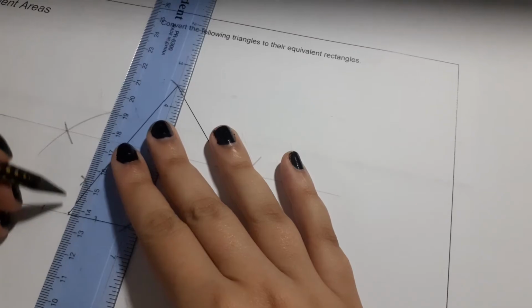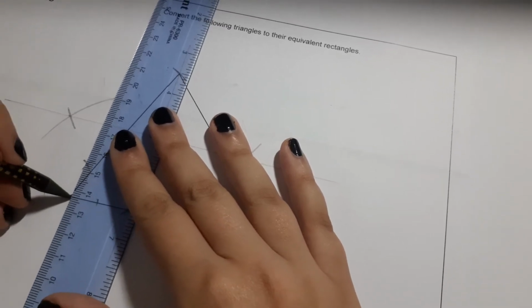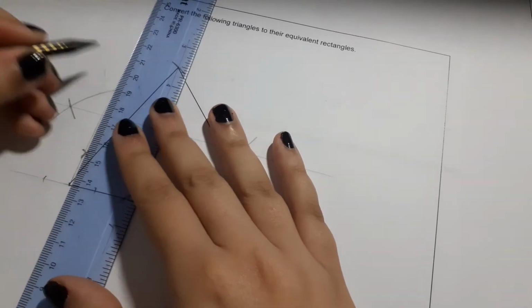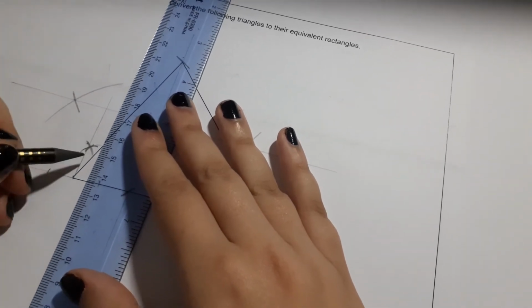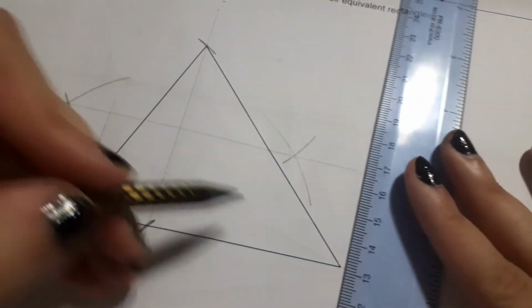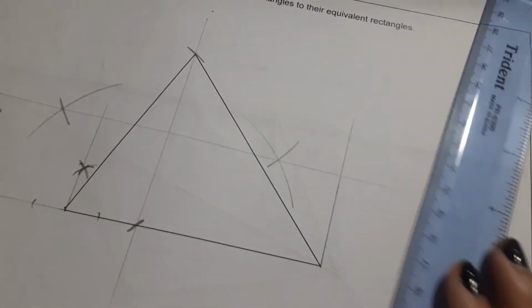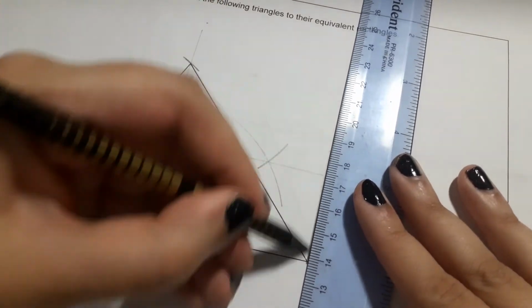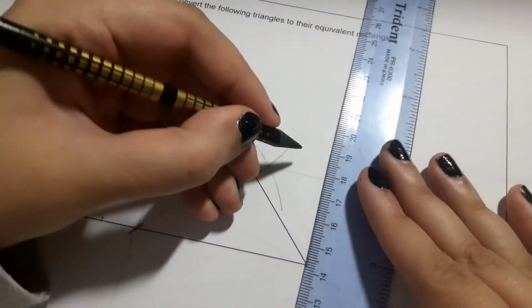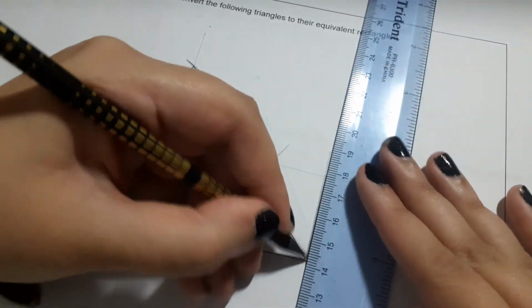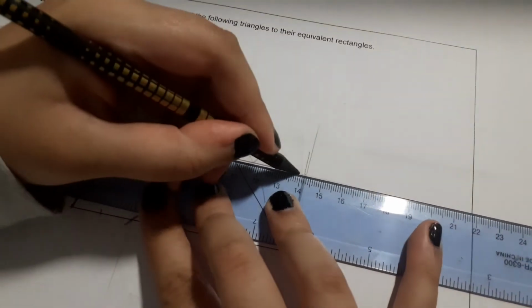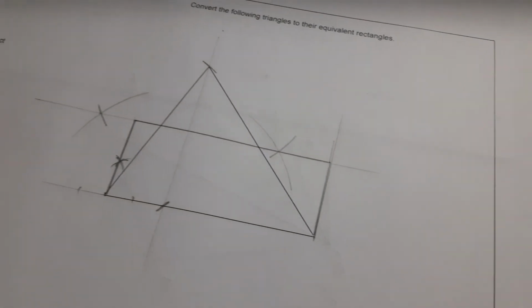From there, we extend the line, and we carry a parallel from here. And there, here, we have the equivalent rectangle. There.